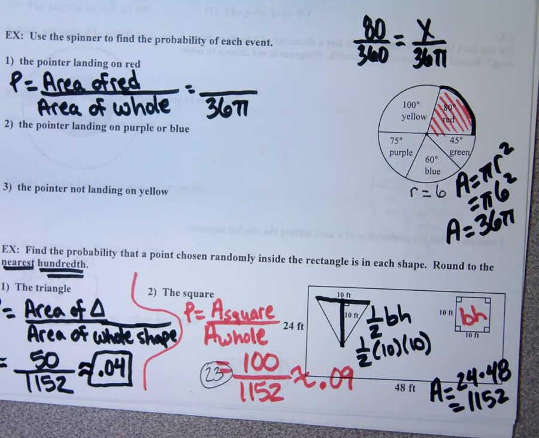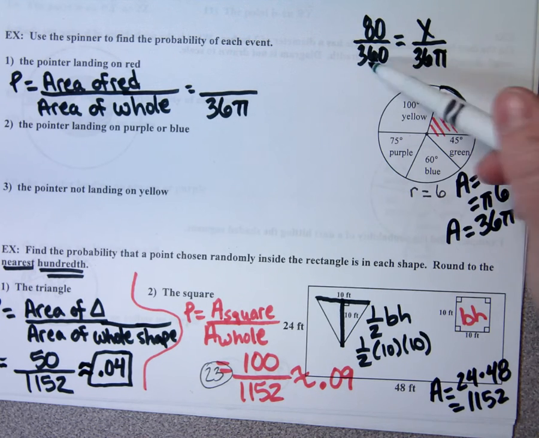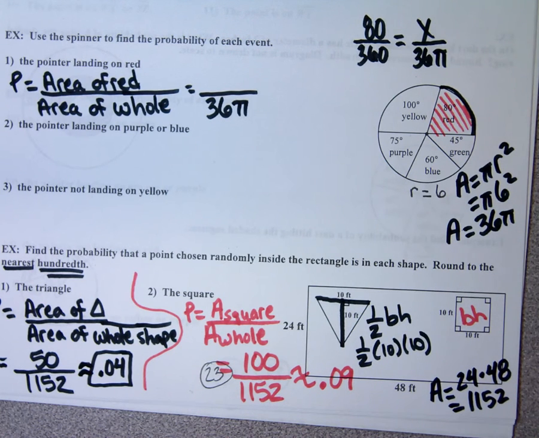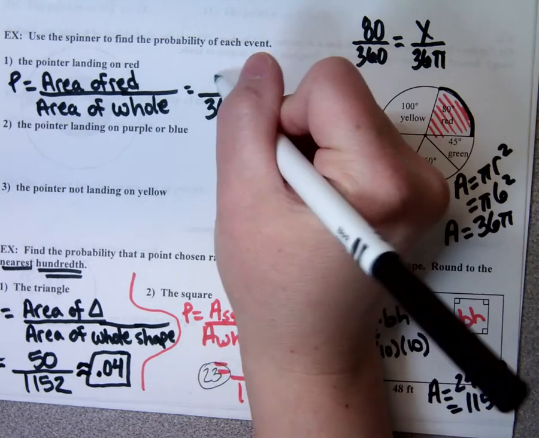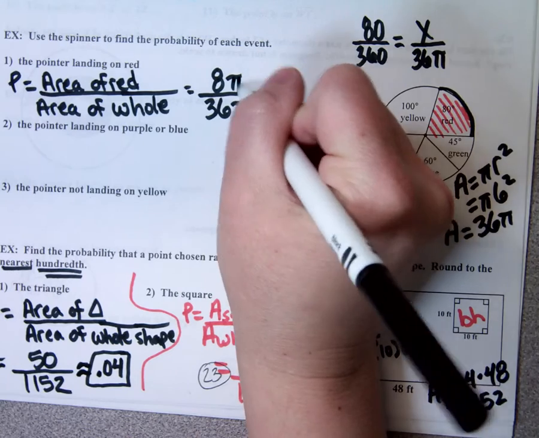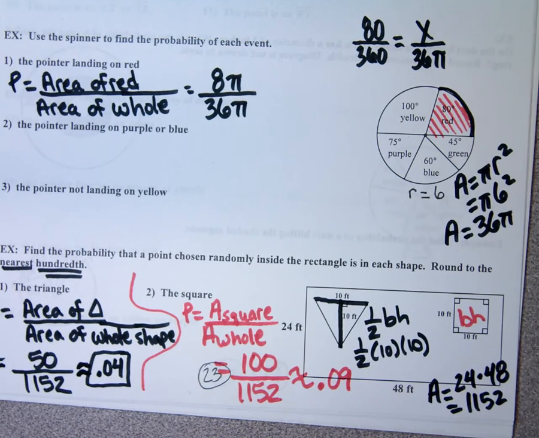Okay. Yeah, it's 8 pi. Okay, is everybody getting 8 pi? Okay. And then let's just go ahead and make this to the nearest hundredths too. So take a moment and tell me what your answer is to the nearest hundredths. And I'll have Cooper draw a stick.